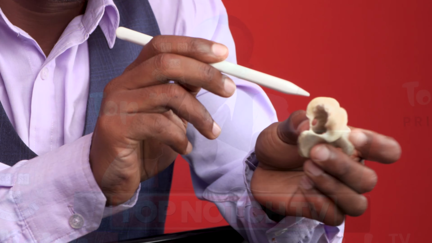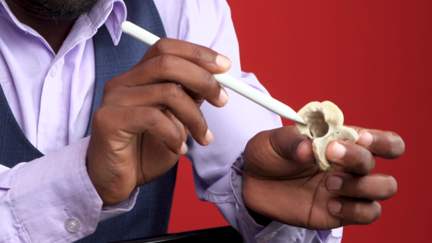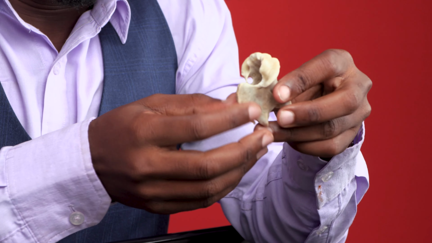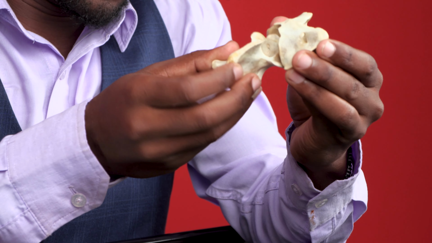After the atlas, the next bone in the cervical region is the axis. Now, the axis has one key unique feature, and this is the elongation here, this protrusion. This protrusion is the portion that fits into the atlas.